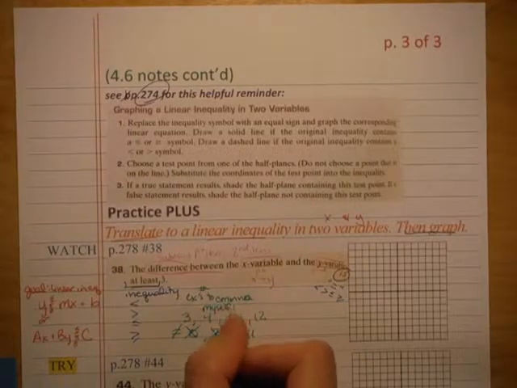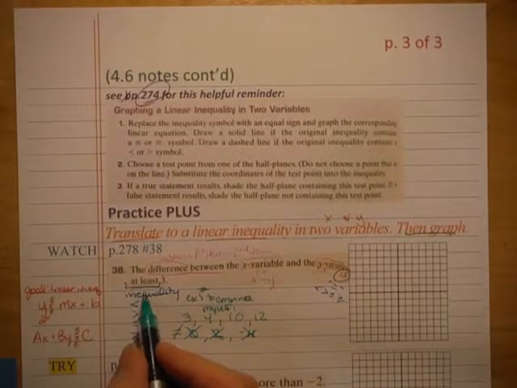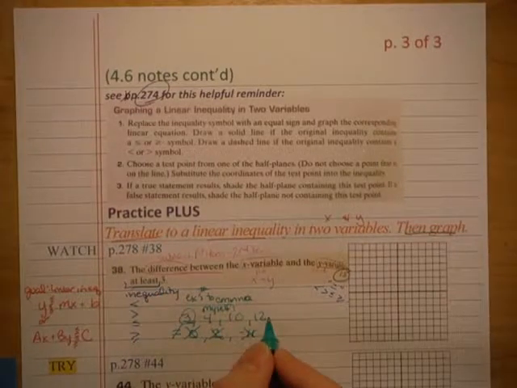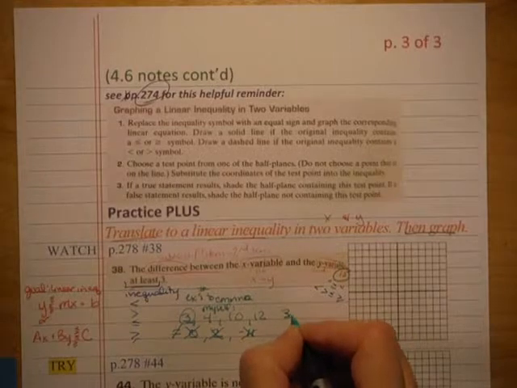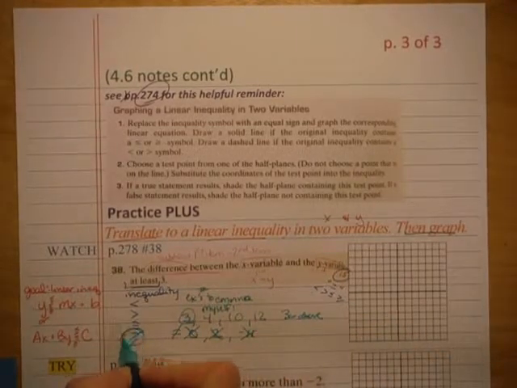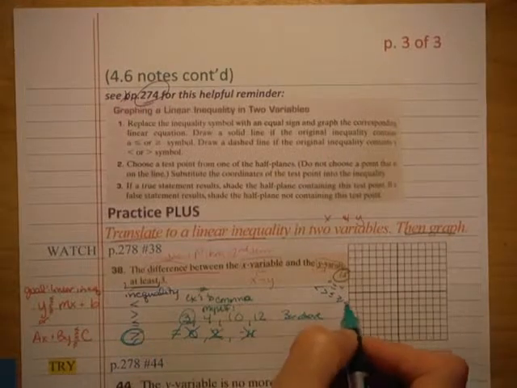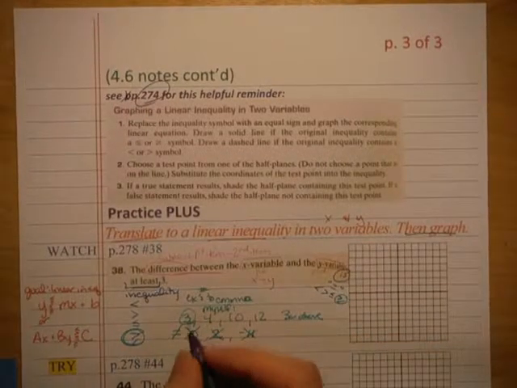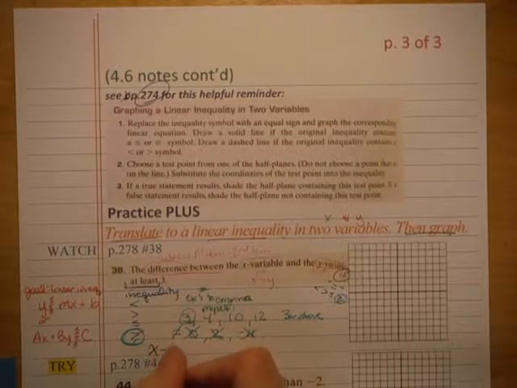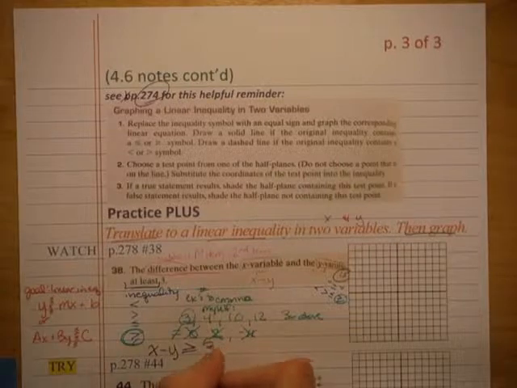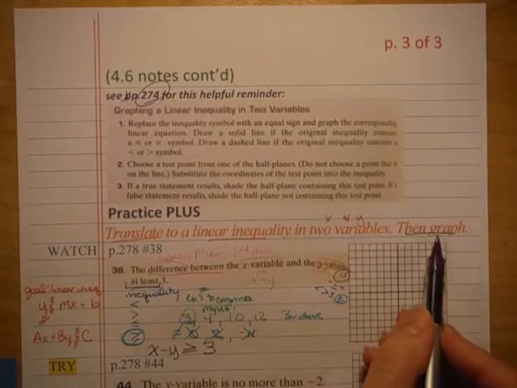So I can't be any of those. That would not be at least 3. At least 3 means I could be 3. That would make that true. I could be any number above 3. So 3 or above is what I'm talking about. And that's going to make me pick this for my is at least. So I'm going to end up picking the greater than or equal to. So the translation I've got here is the difference between the x variable and the y variable is at least 3. Okay? Now they ask us to graph it.